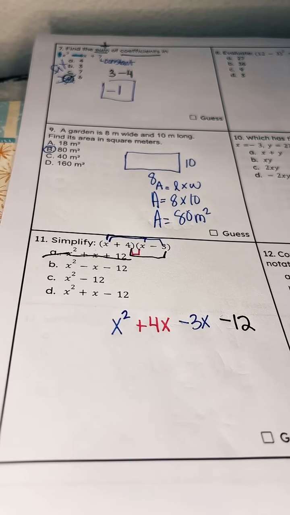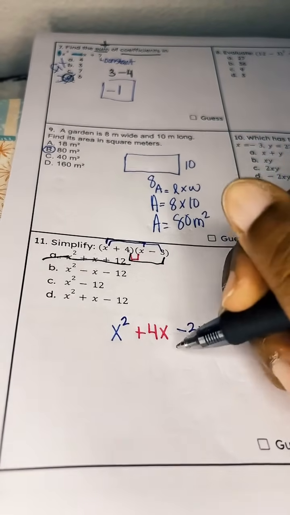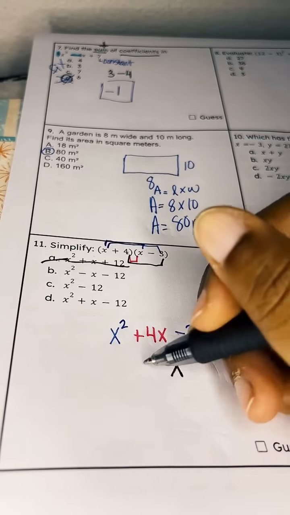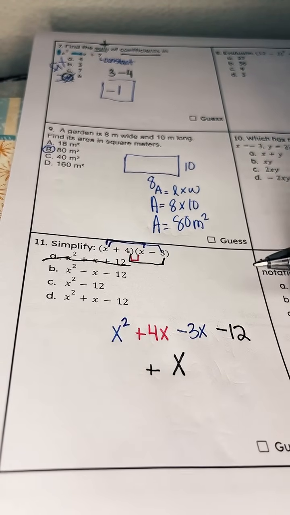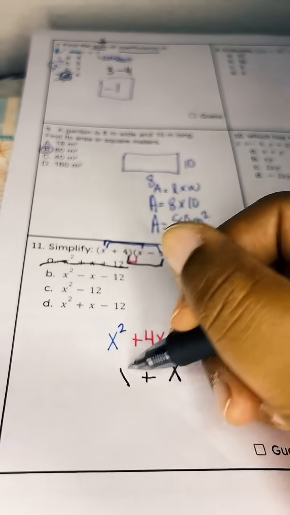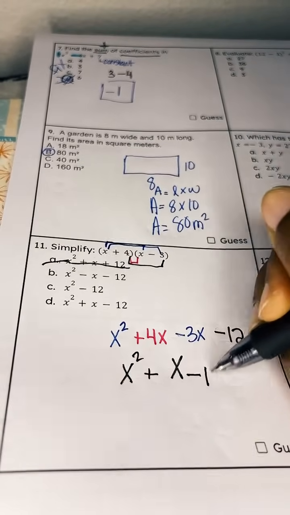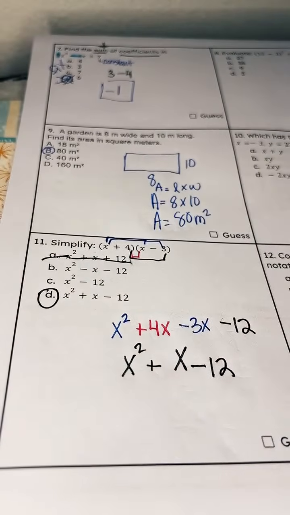Yes, I did the I before the O. Yes, I did. I mixed it up. X. Good. Yes, we get 1x, and it's a positive. Wonderful, you guys. Danielle, country girl, Michael, beautiful. So we're going to drop down our x squared minus 12x. And so D is our answer.